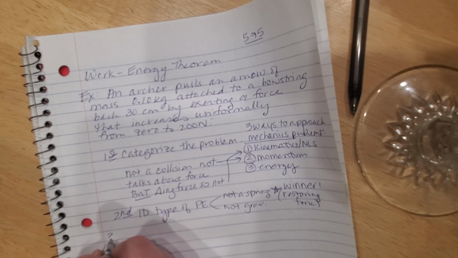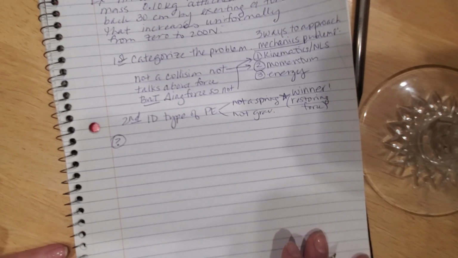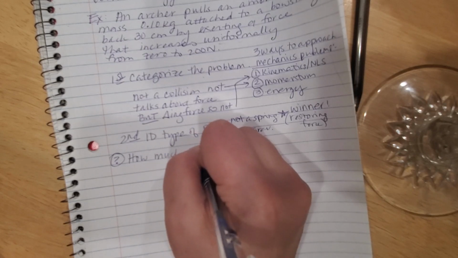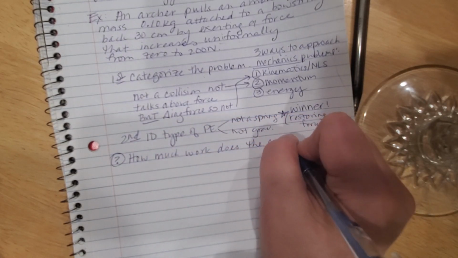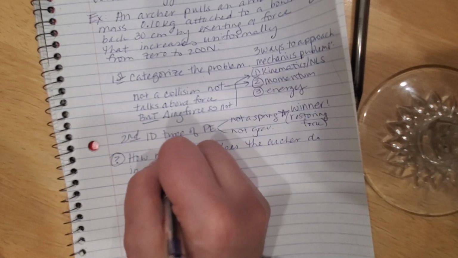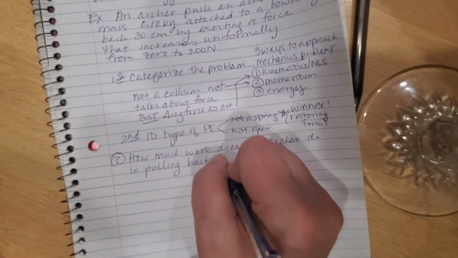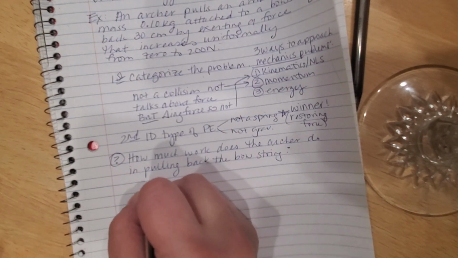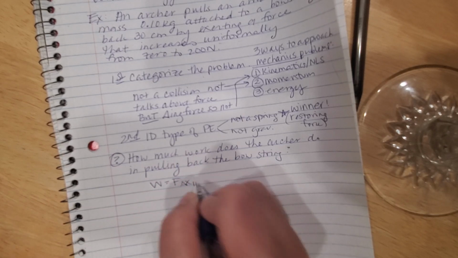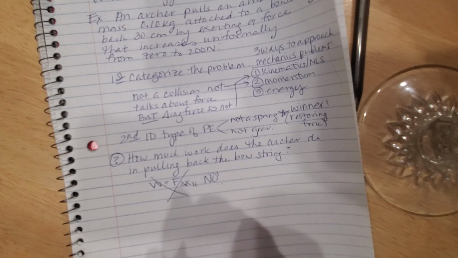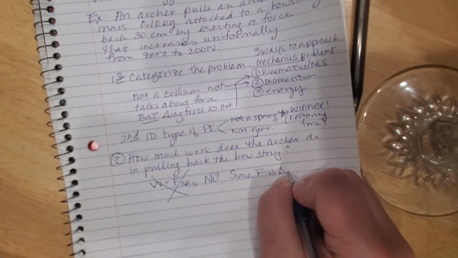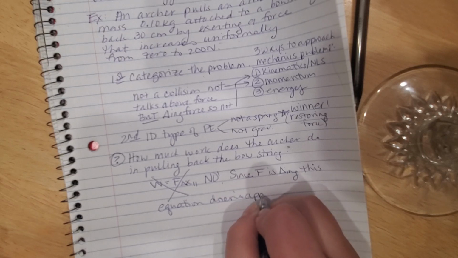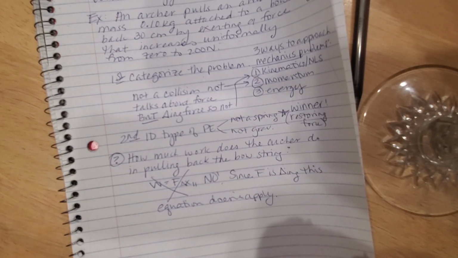Here's a couple questions we could play with. Question number 1: How much work does the archer do in pulling back the bowstring? Most of you will be tempted to say, oh, work is force times parallel distance. No, don't do that. Since F is changing, this equation doesn't apply. You have to use the work energy theorem.